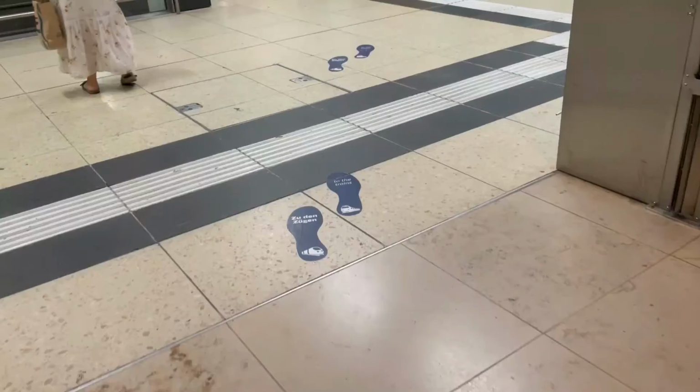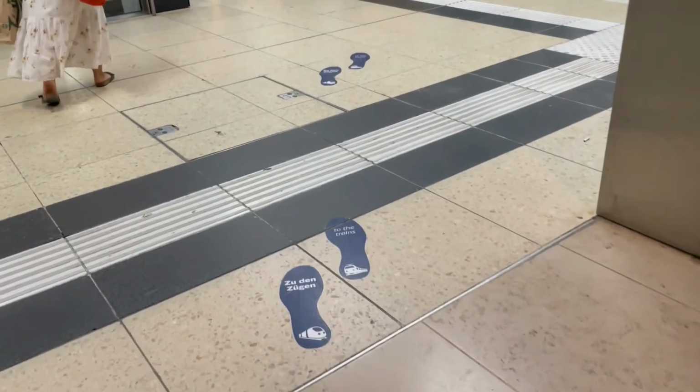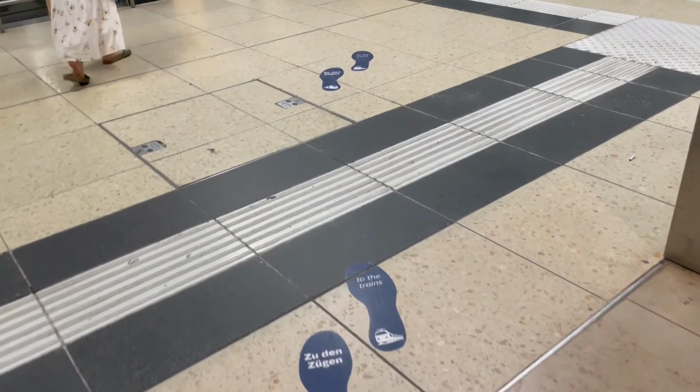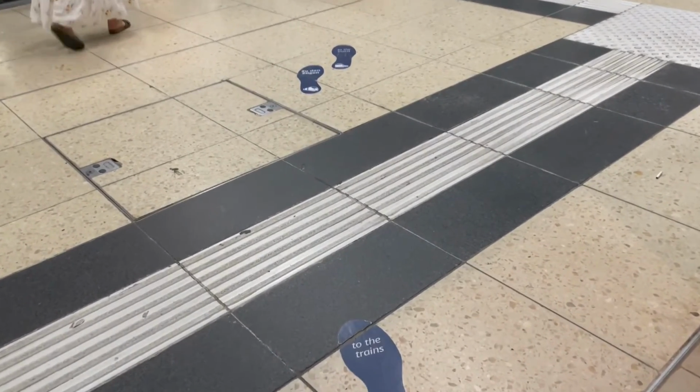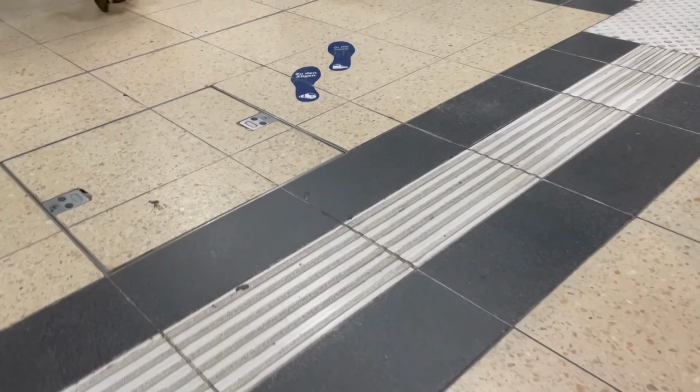For some reason, they put these feet on the floor to sort of show you to the train, but they don't show up until you're on the platform. If you're already at the point where you see these feet, you also see the trains.